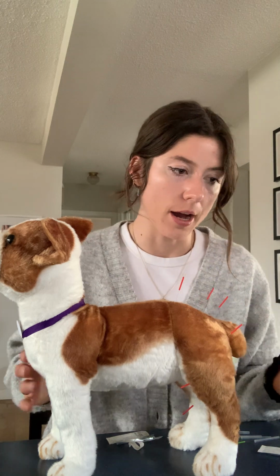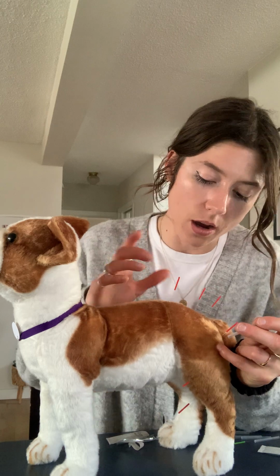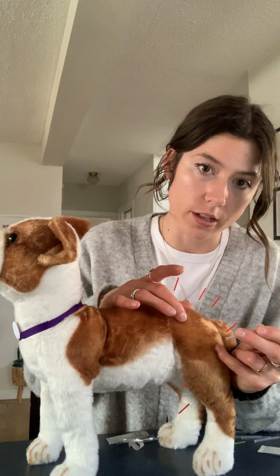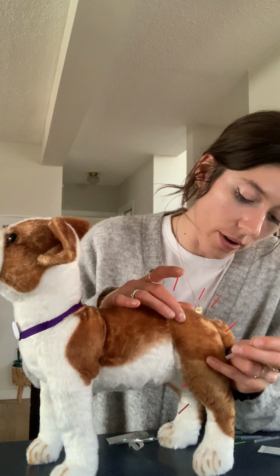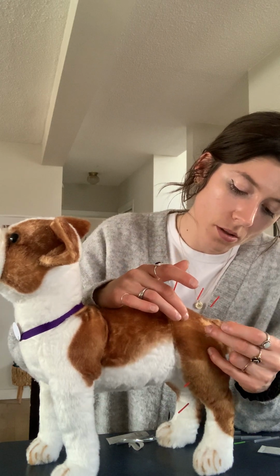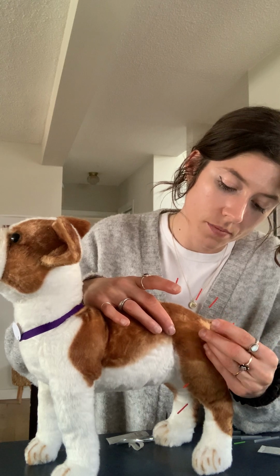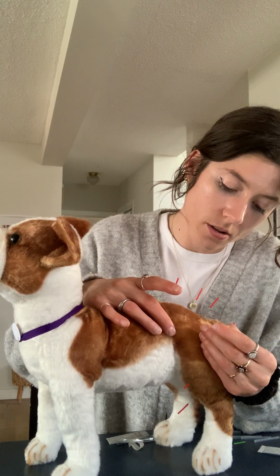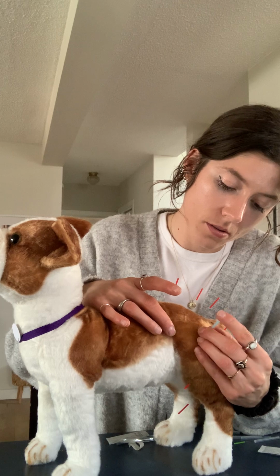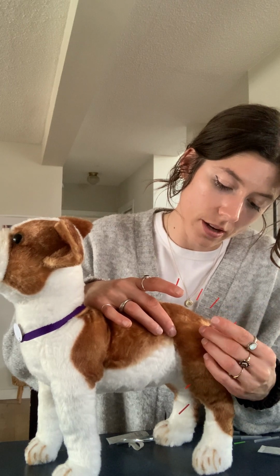For gallbladder 29, this would be a third of the way between the dorsal iliac crest and the greater trochanter, which I would palpate, and a third of the distance from the greater trochanter is our bladder 54 point. Oh, we lost that guy there.